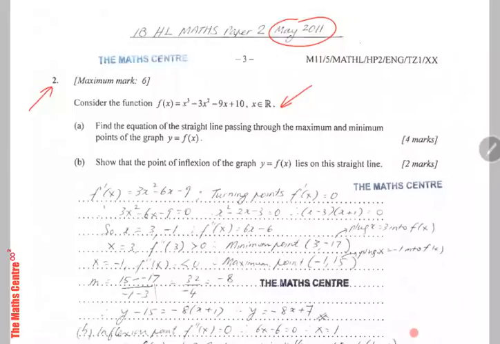We are asked to find the equation of the straight line passing through the maximum and minimum points of the graph. So first, let's go ahead and find the maximum and minimum points. These are turning points. So to do that, we have to find f prime x, which is the derivative of this function, and then set it to 0 to find the x values. That's the first step.